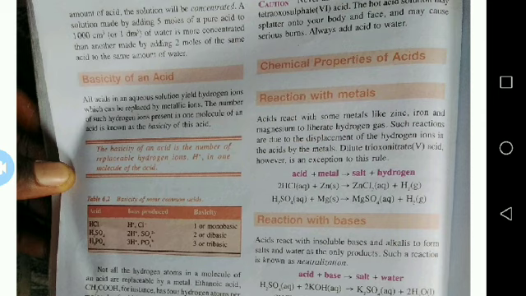Then the chemical properties of an acid. Number one, reaction with metals. So acid has the capacity to react with metals. Now let me read again. Acid reacts with some metals like zinc, iron, and magnesium to liberate hydrogen gas. Such reactions are due to the displacement of the hydrogen ions in the acid by the metal.